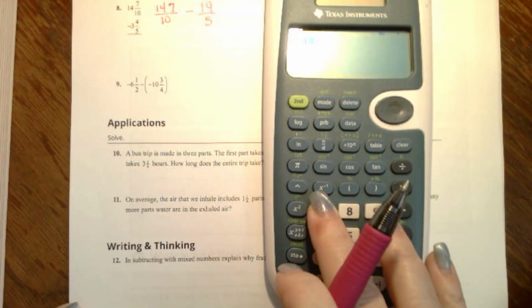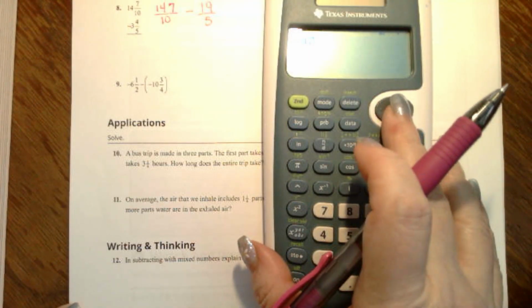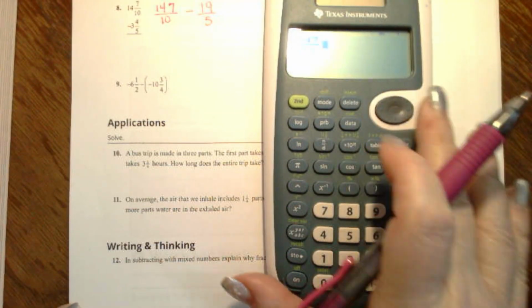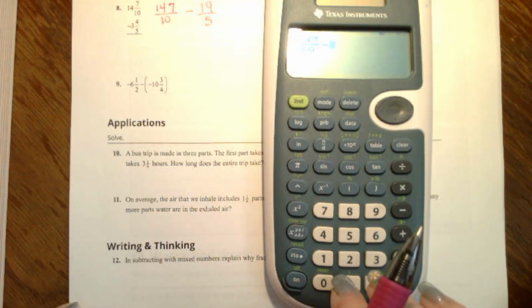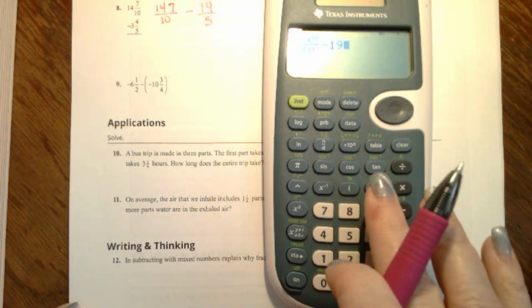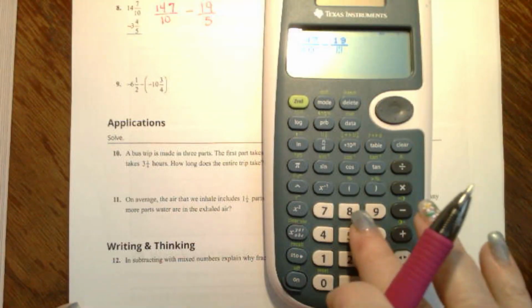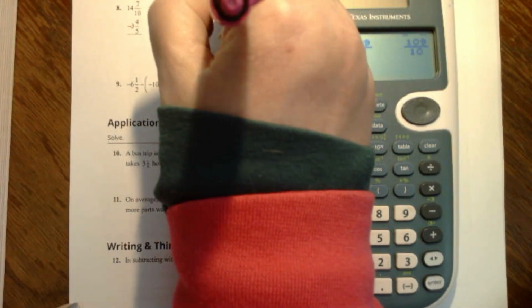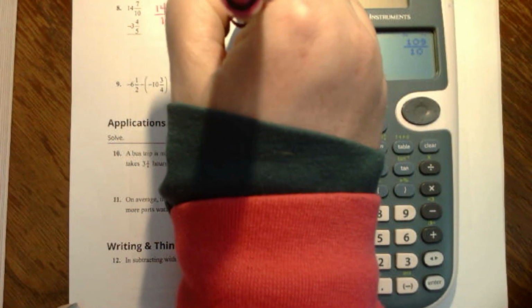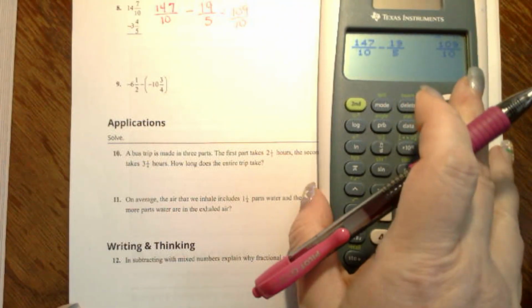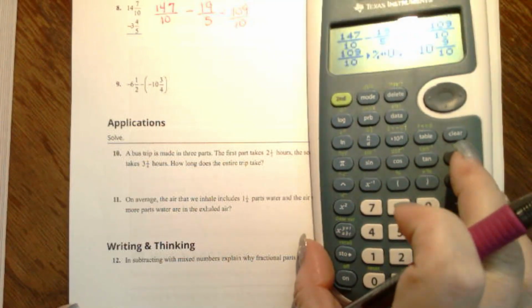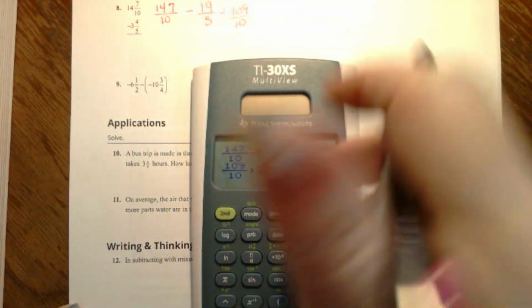That's 147 over 10, minus 19 over 5. That's 109 over 10. And then changing that gives me the 10 and 9/10.